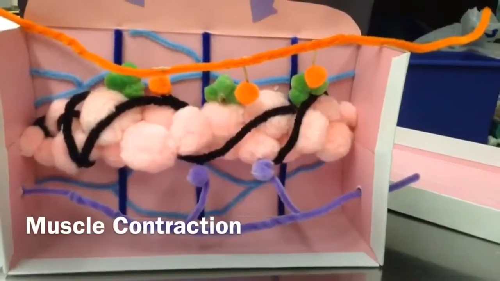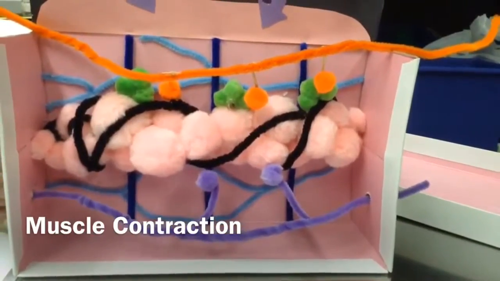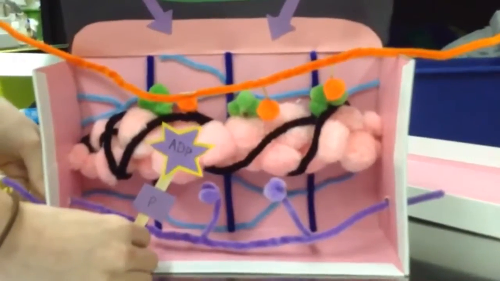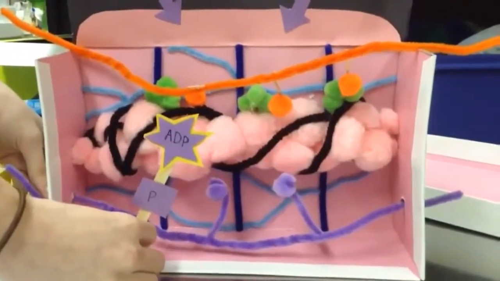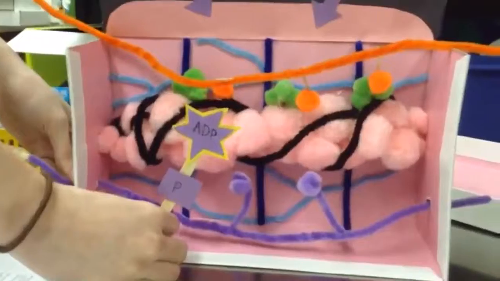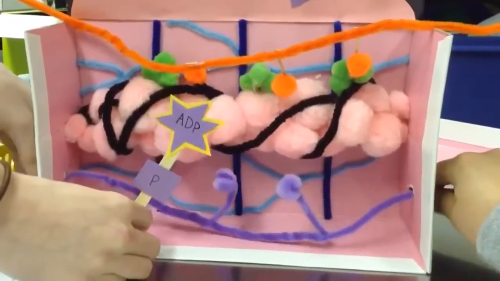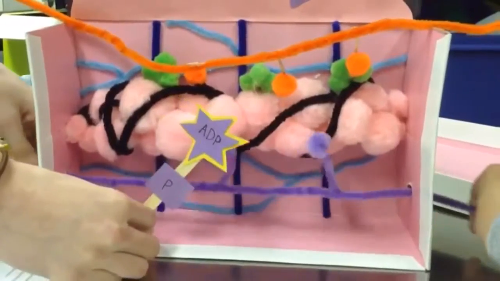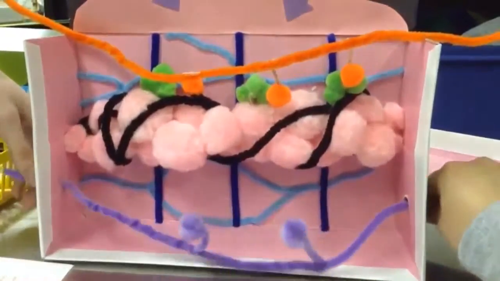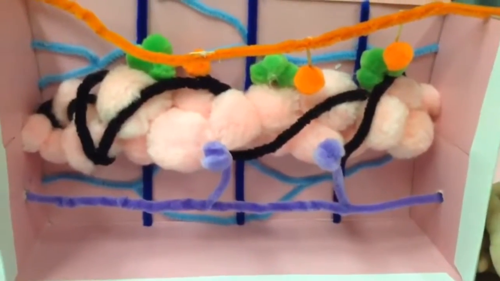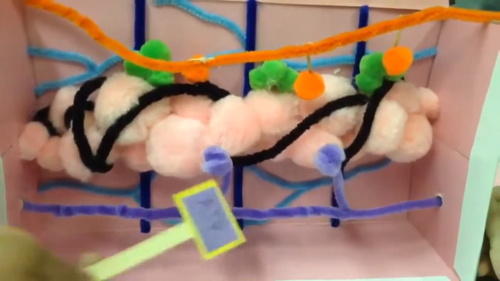The cross bridges extend with ADP and phosphate attached to the myosin. As soon as the cross bridges form, the myosin heads bend, thereby creating force and sliding the actin filament past the myosin. This process is called the power stroke. During the power stroke, myosin releases the ADP and the phosphate. Once ADP and phosphate are released, a molecule of ATP binds to the myosin.